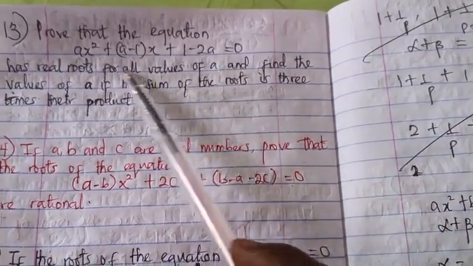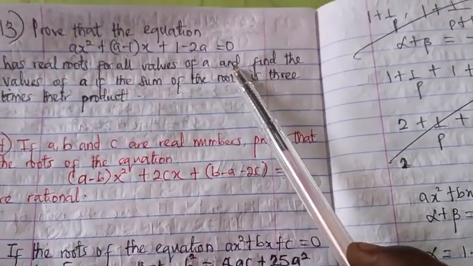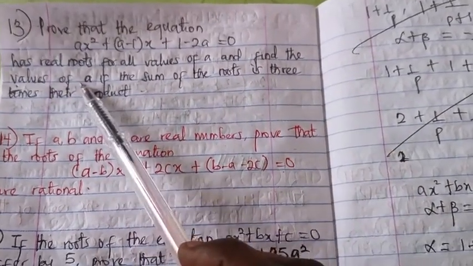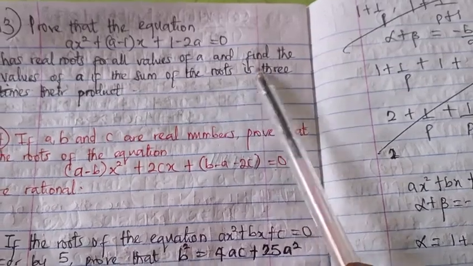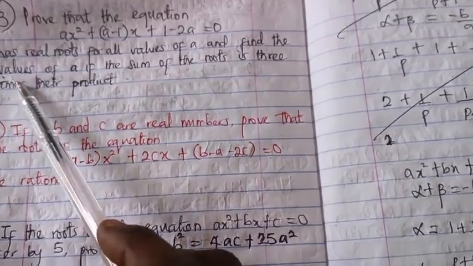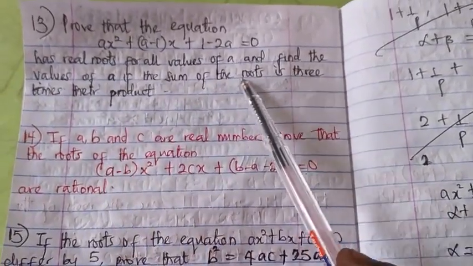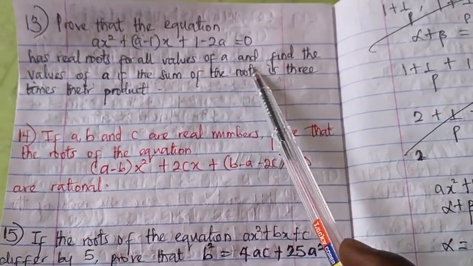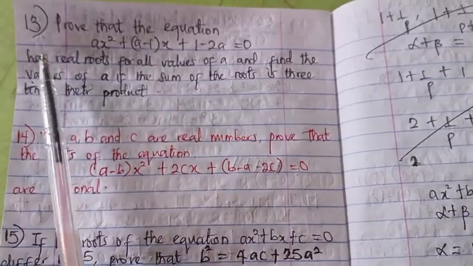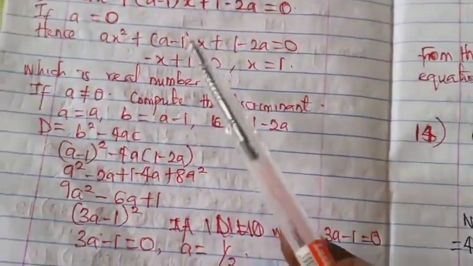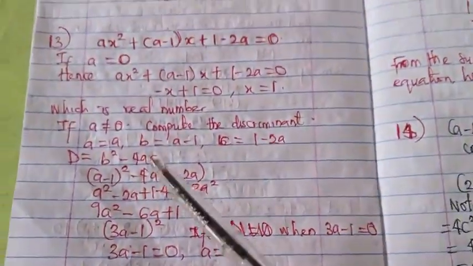And then once we are done with this part, there is a different part: find the values of a if the sum of the roots is thrice, or 3 times, the product. You're seeing it? The sum of the roots is 3 times the product. Let's go right on to it. We provided the solution not to waste your time.